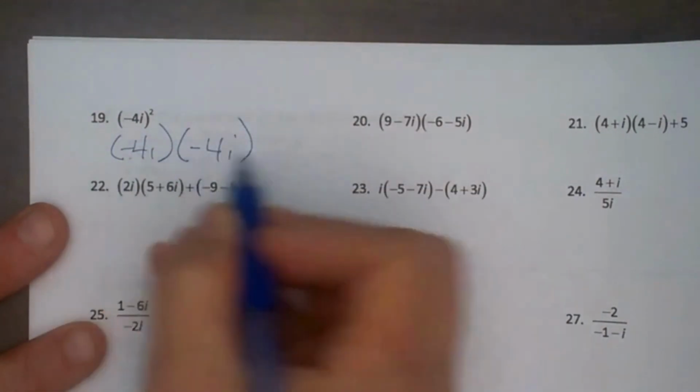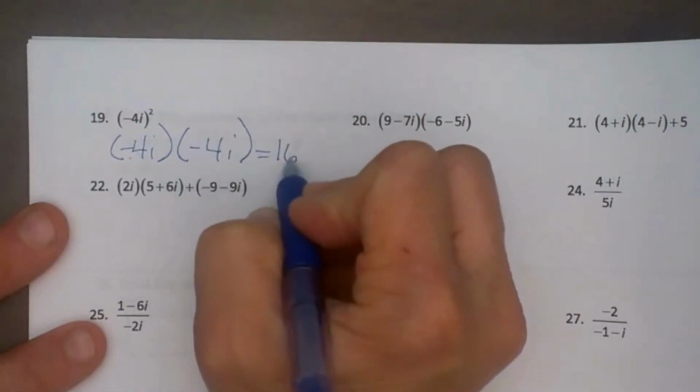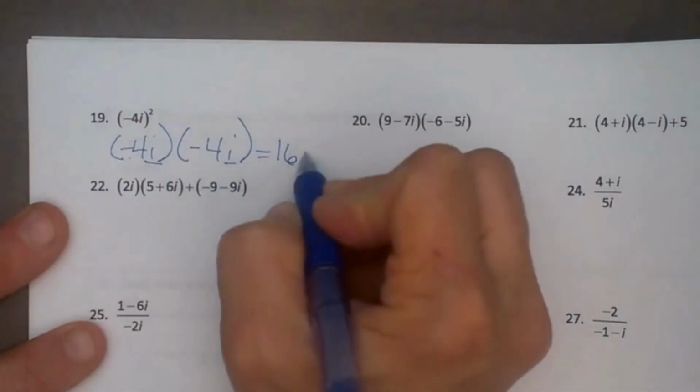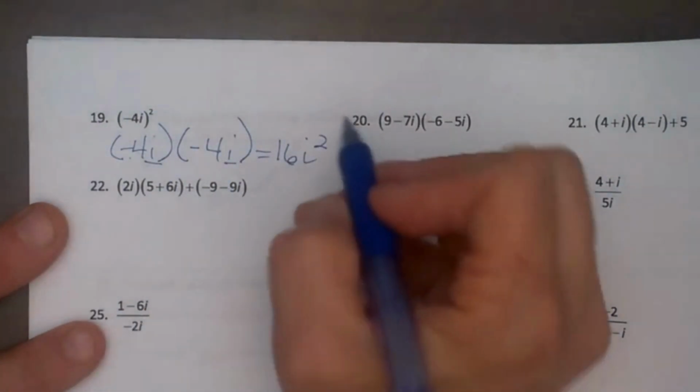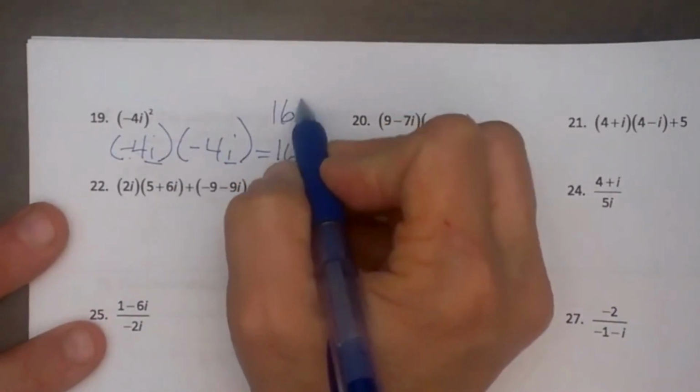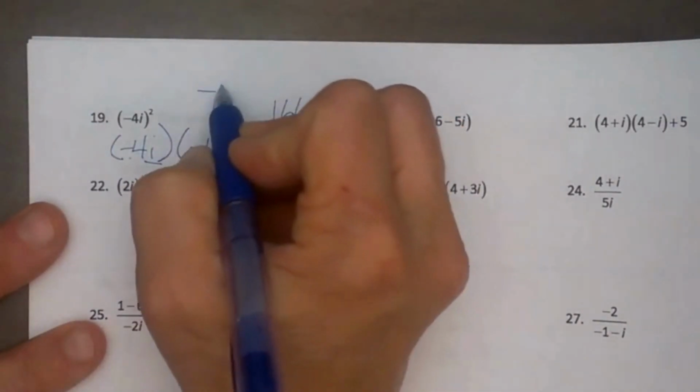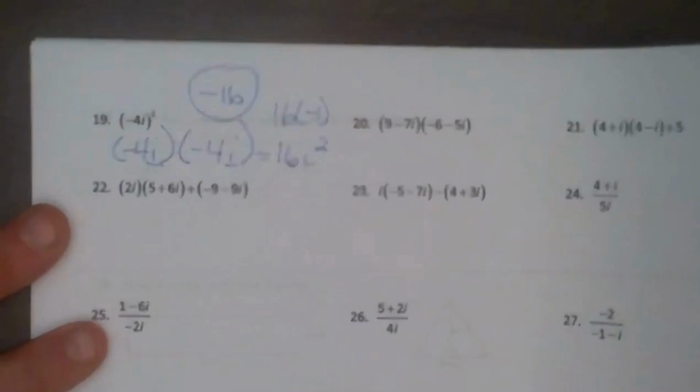Well, negative 4 times negative 4 is going to give me positive 16, and then i times i is going to give me i squared. Well, i squared, we know from the pattern of i, is negative 1. So I've got 16 times negative 1, or negative 16 is my final answer.